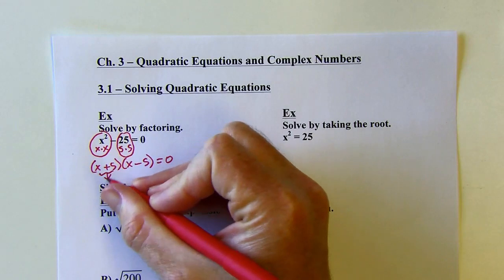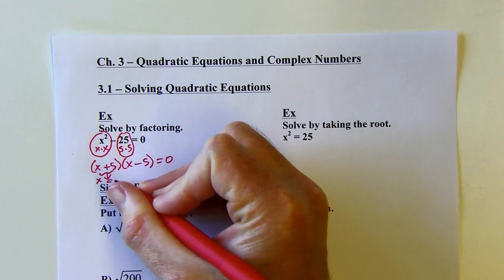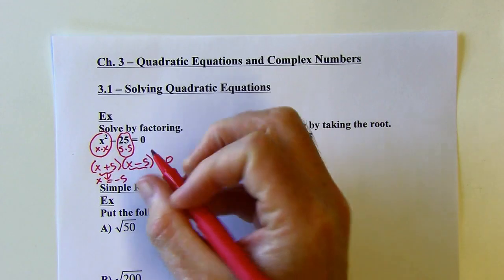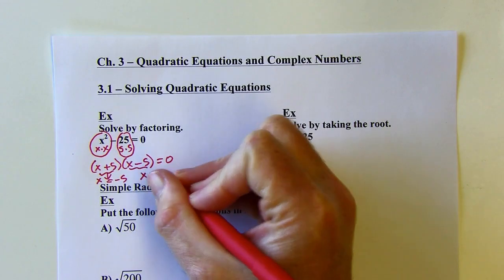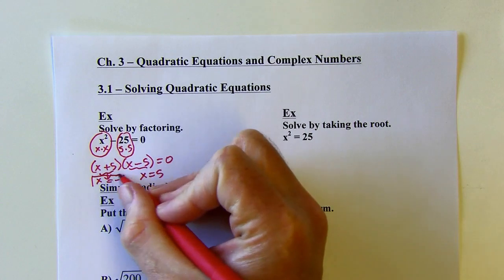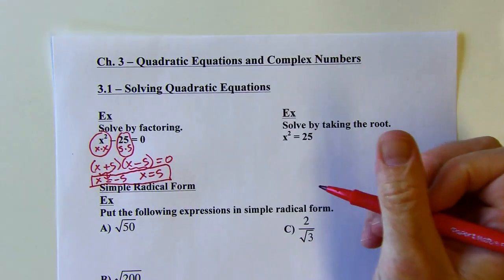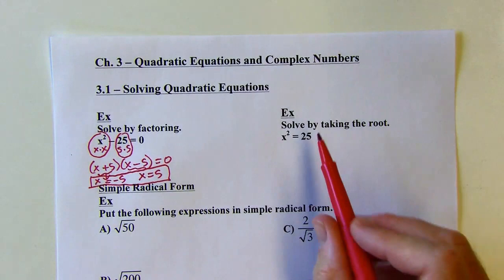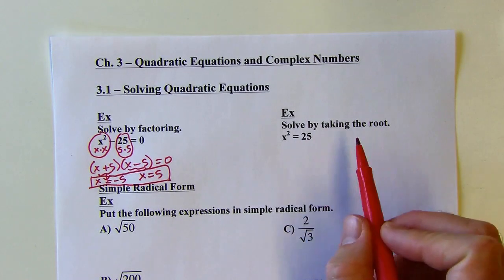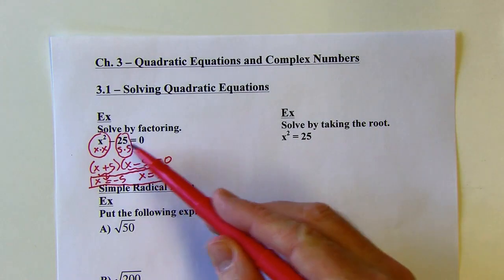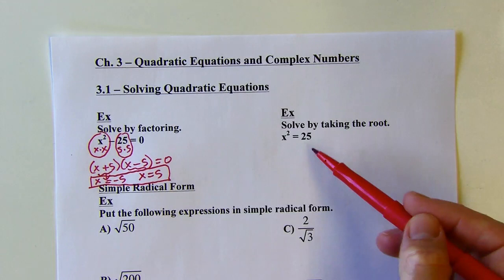So if x plus 5 equals 0, then x would equal negative 5. And if x minus 5 equals 0, then x would equal positive 5, right? So there are my solutions, okay? So a lot of people, when they solve in this fashion, this is really the same thing, right? Because I could add 25 to both sides of the equation and end up with this.